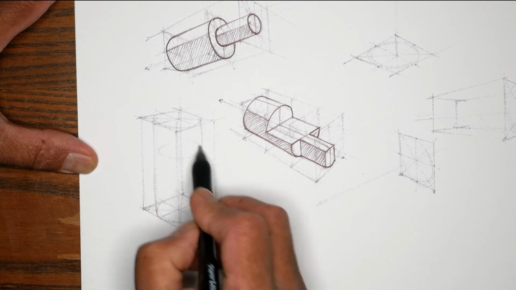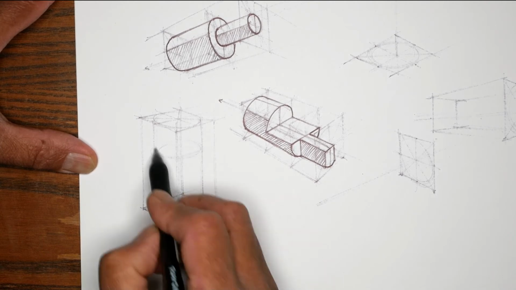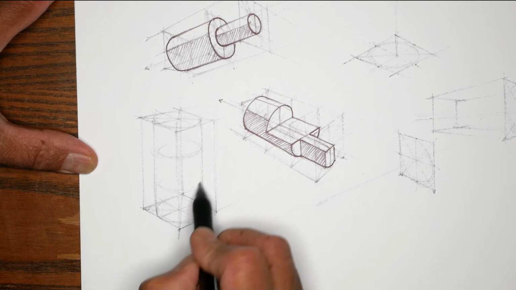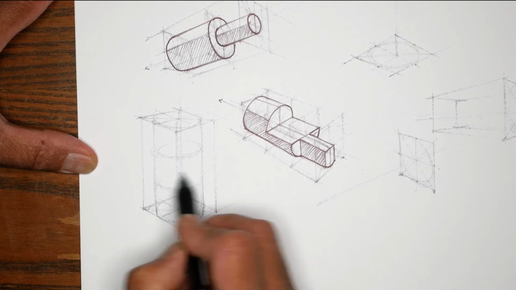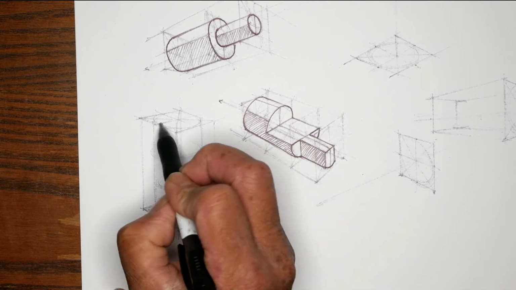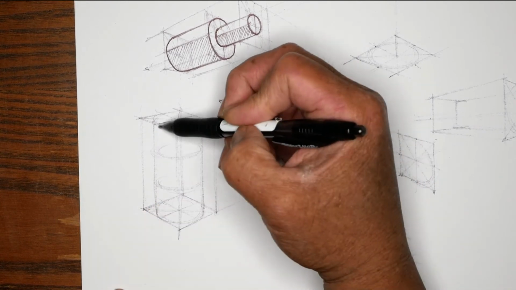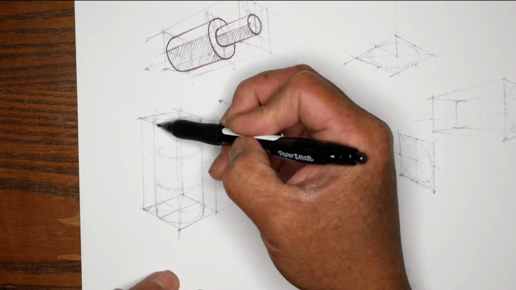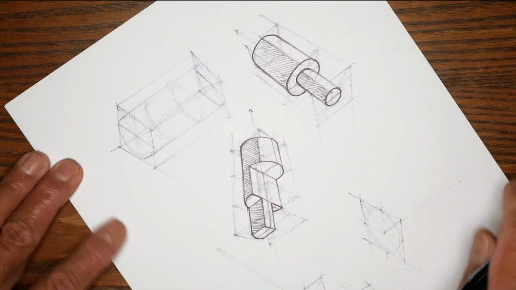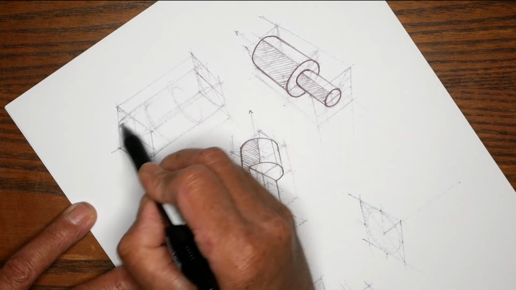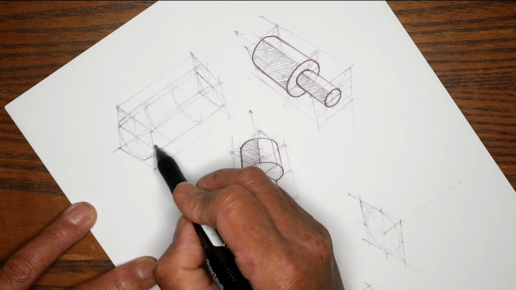So I might just drop in that ellipse, drop in another ellipse a little bit more open. Now, where this divides in half through the midpoint, and here where it divides in half in the midpoint, they should be directly aligned. So that's the center line vertically, front and back.